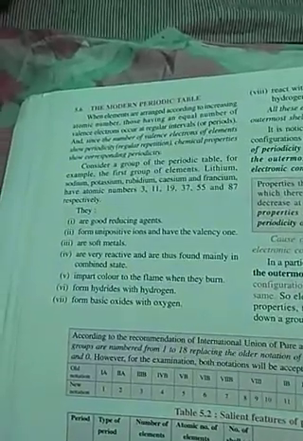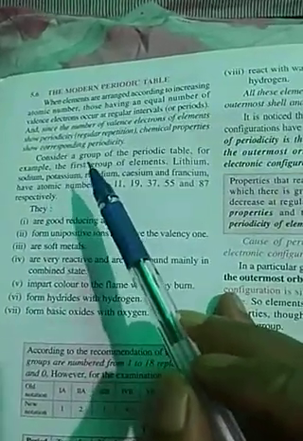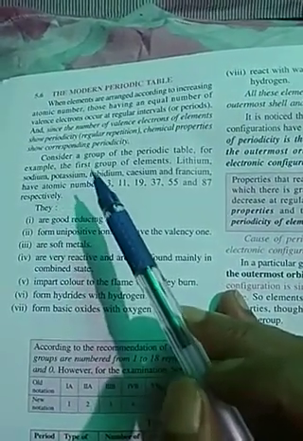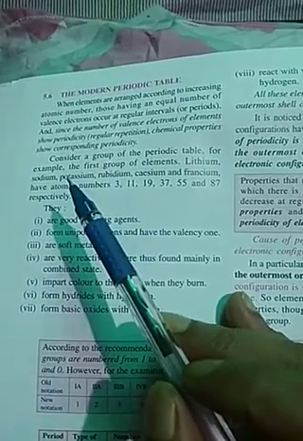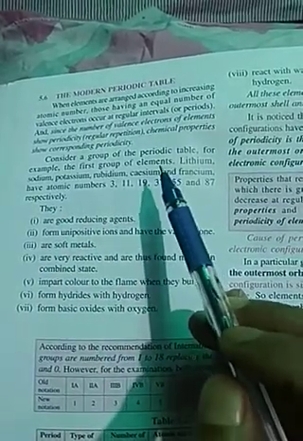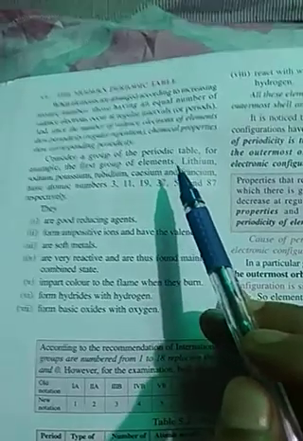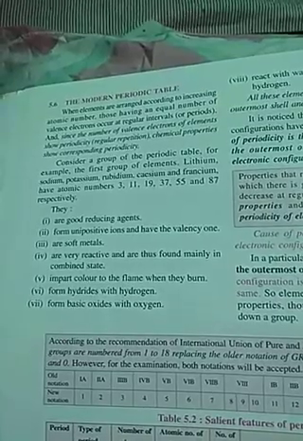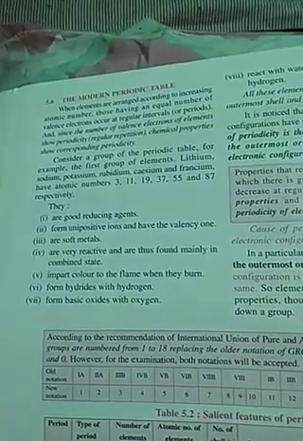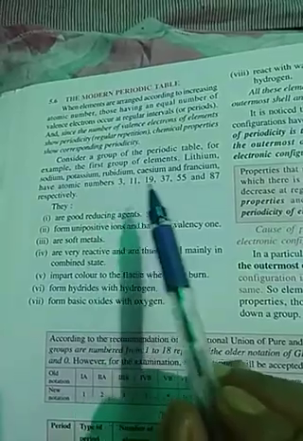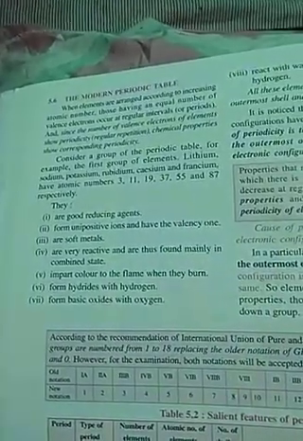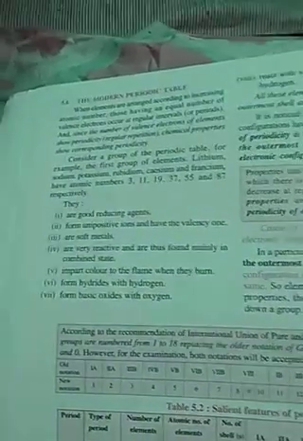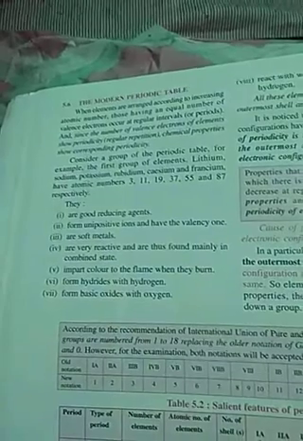For example, consider a group of the periodic table. It is the first group. If you see, what are the elements? Hydrogen, lithium, sodium, potassium, rubidium, cesium and francium, and their atomic numbers are these. Though hydrogen is not written here. What are the properties of these elements? They are good reducing agents.